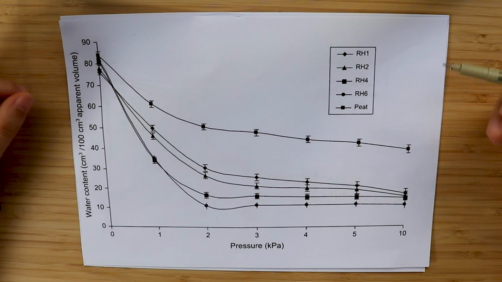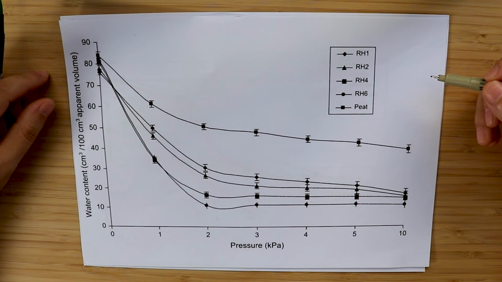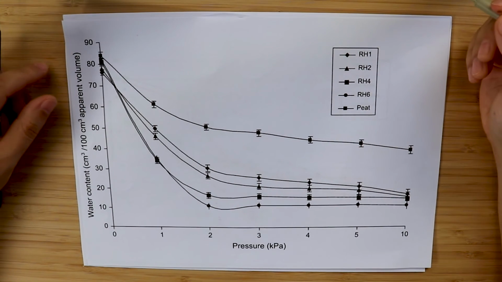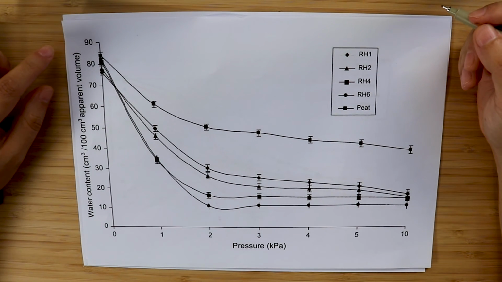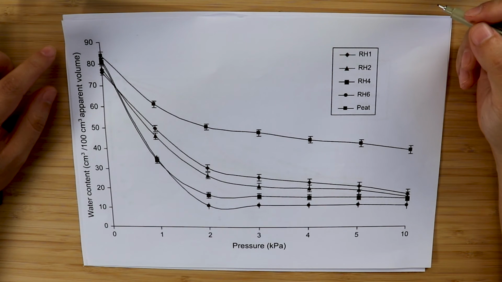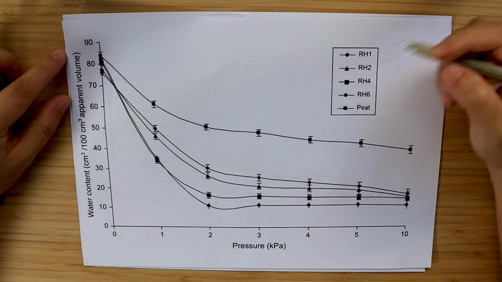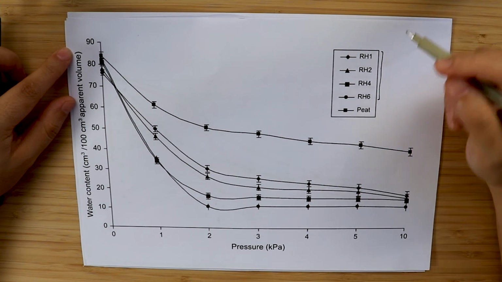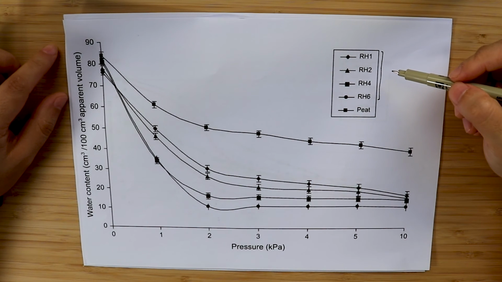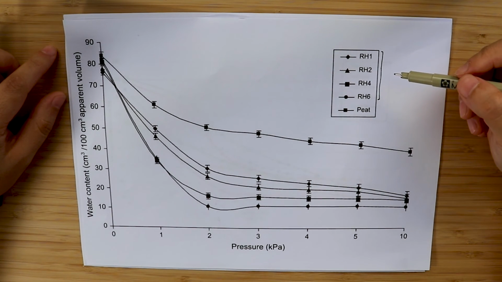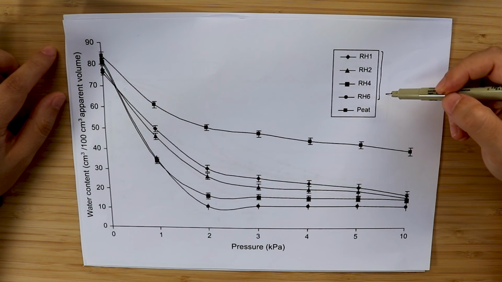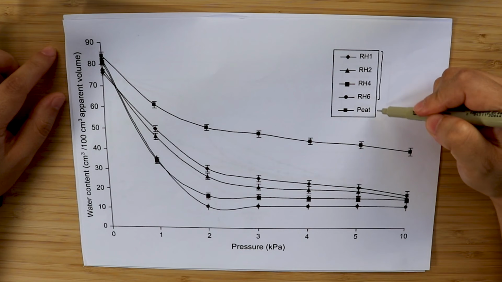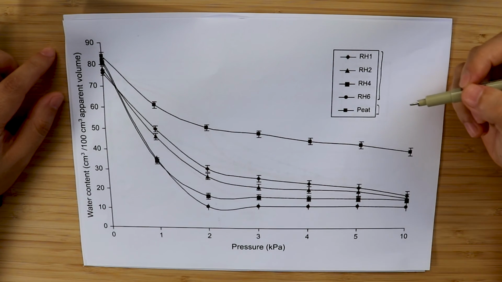Okay, now I'm going to talk about this paper that I think is interesting because it is exactly what I just mentioned about testing new media using water retention curves. Basically, they took rice hulls and ground them up in different ways in order to obtain different types of media. They ground the rice hulls and then put them through different screen sizes so that they would end up with media with different particle sizes. And then they compared these to peat.